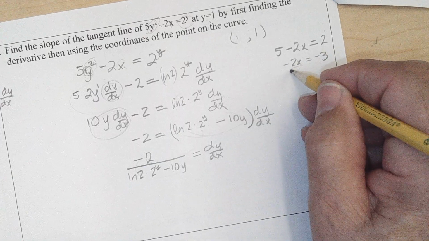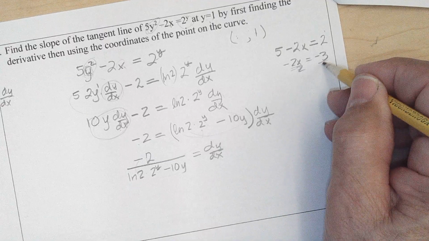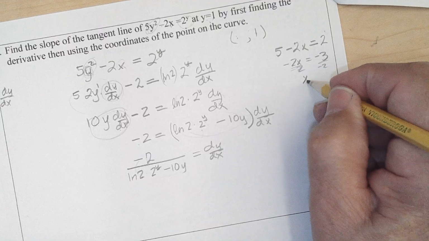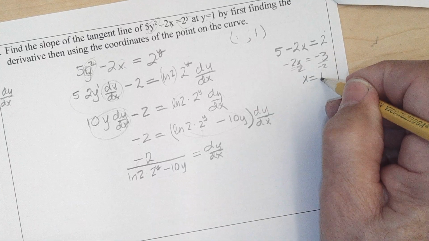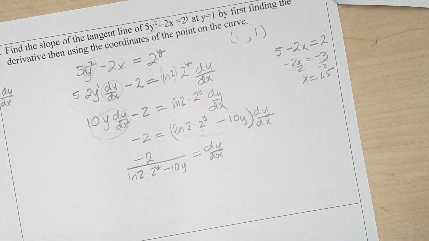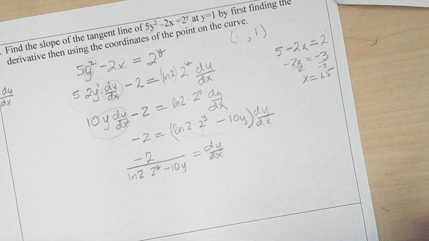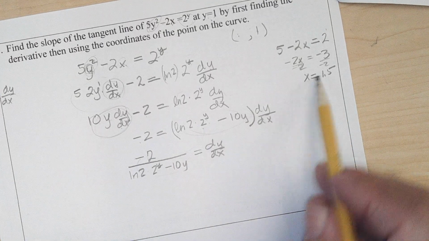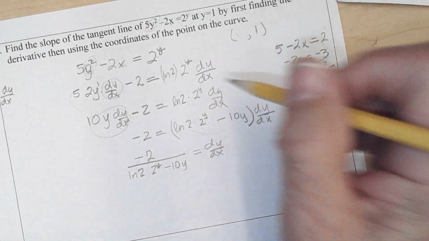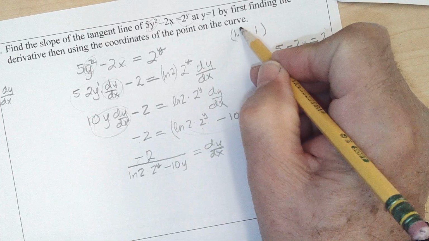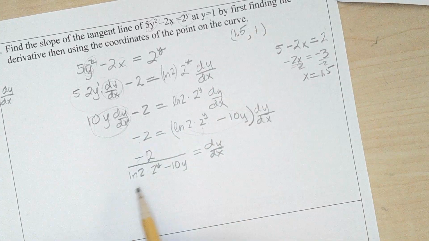Divide both sides by negative 2. And we get x is 1.5. So if there was x's in here, I'd put 1.5 in for them. And for the y's, I'm going to put 1.